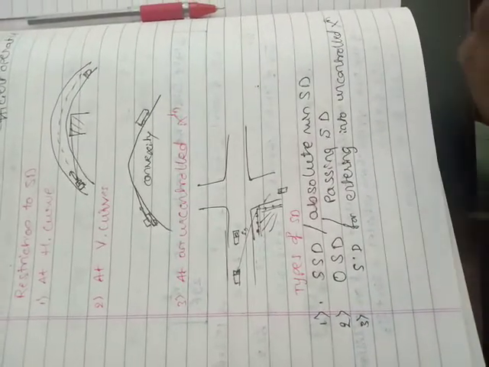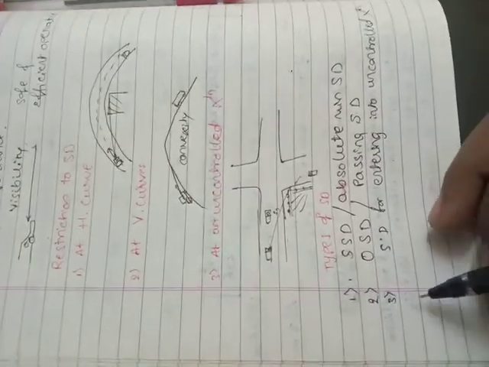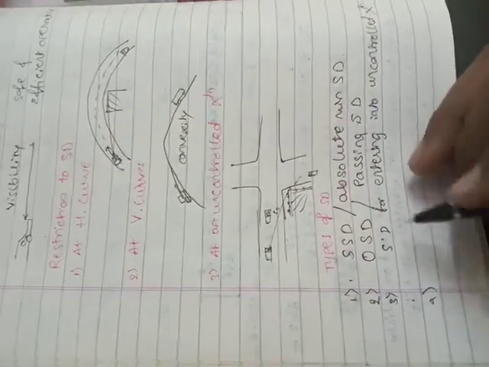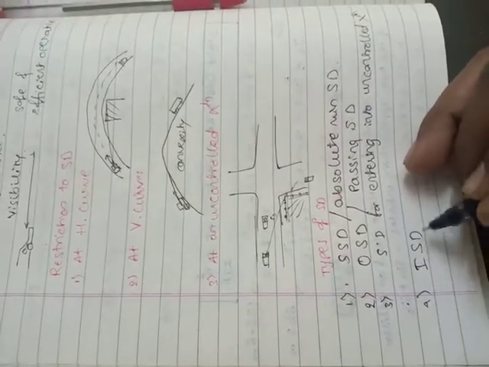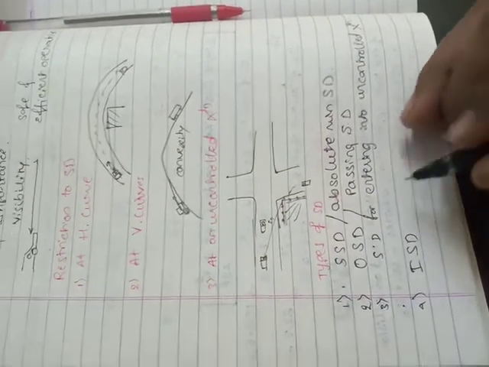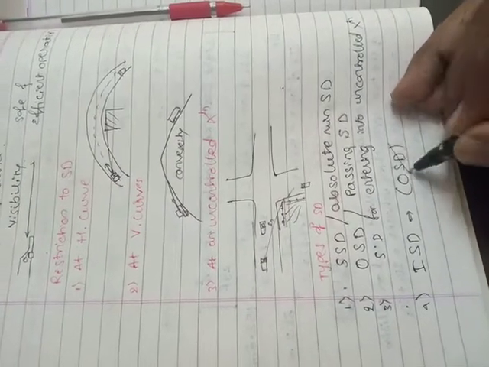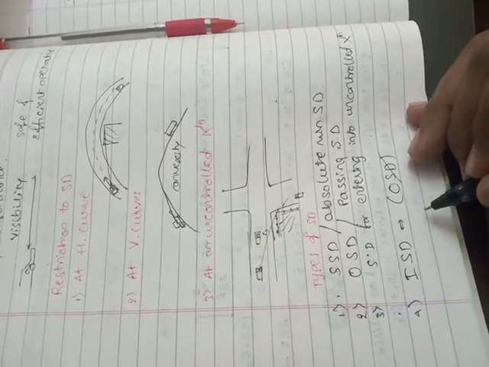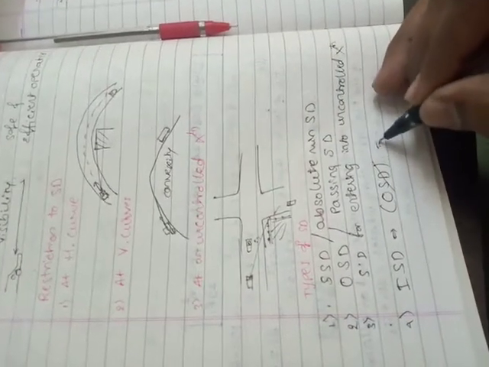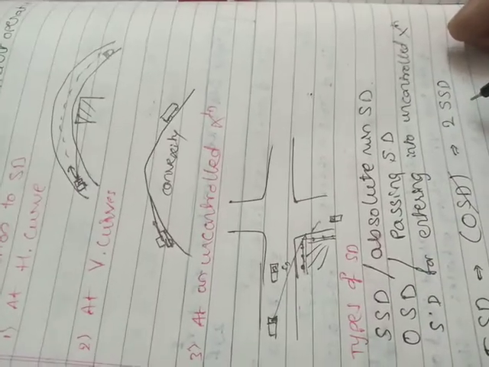Along with these above types of sight distances, IRC considers another two types of sight distances. That is intermediate sight distance. This is generally provided when it is not possible to provide an overtaking sight distance. Then we provide the intermediate sight distance, which is equal to 2 times stopping sight distance.